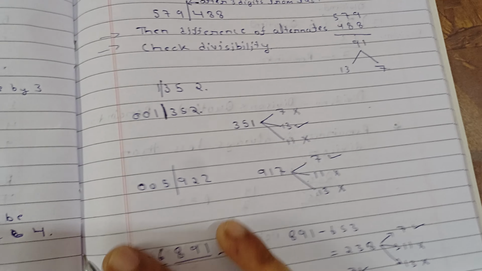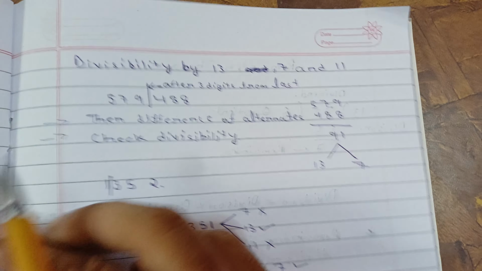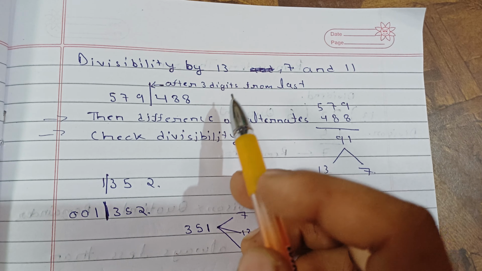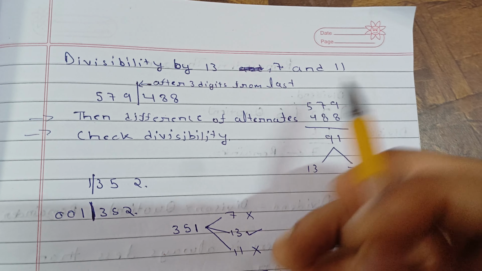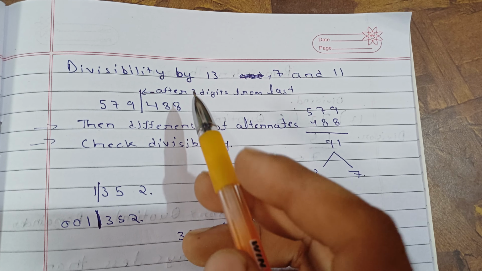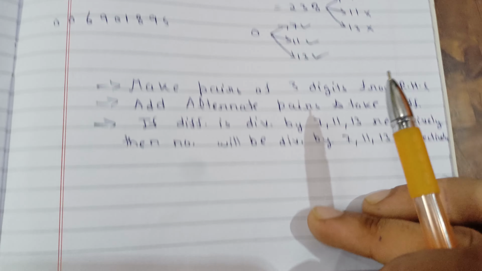Now there is this rule. This is a very interesting rule. To check in one go, you can check whether a number is divisible by 13, 7 or 11. All three numbers can be checked. So you need to follow this rule.